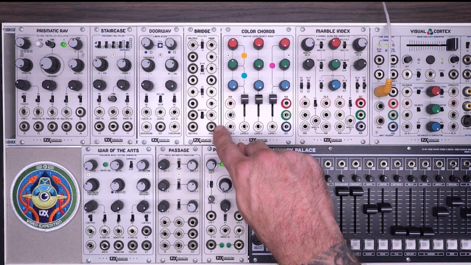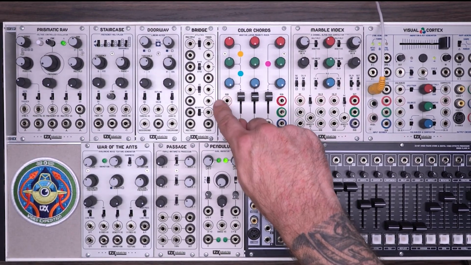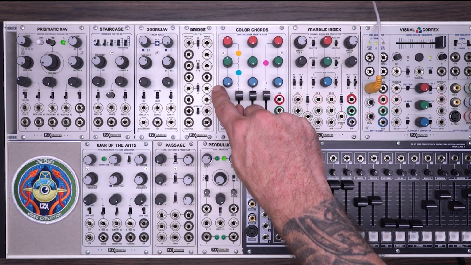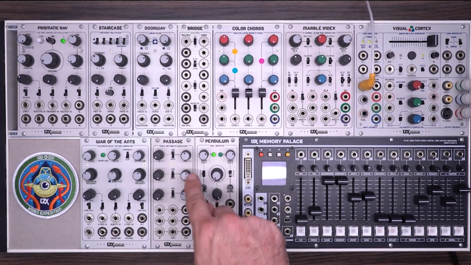Below this is a mixer. The mixer has 3 inputs: a positive input, a negative input, which subtracts from the positive, and another positive input, which can also be inverted.